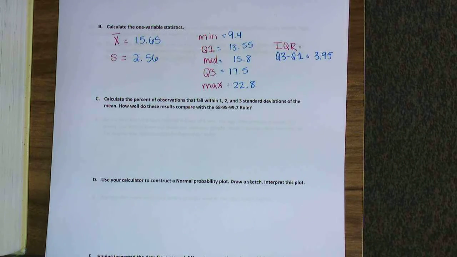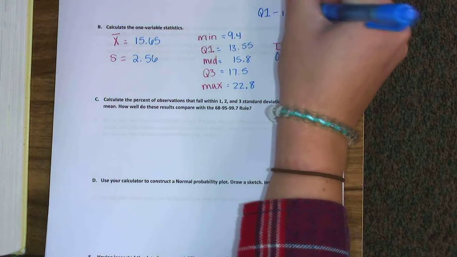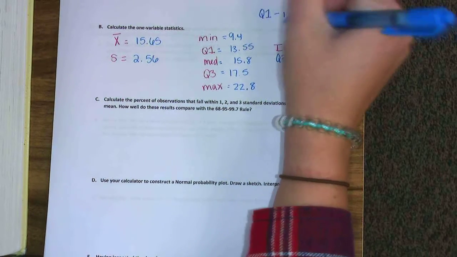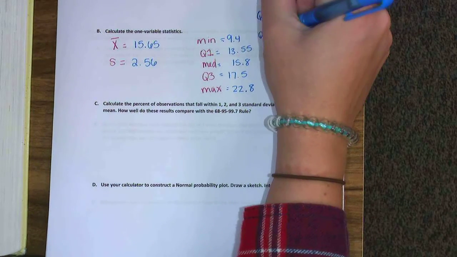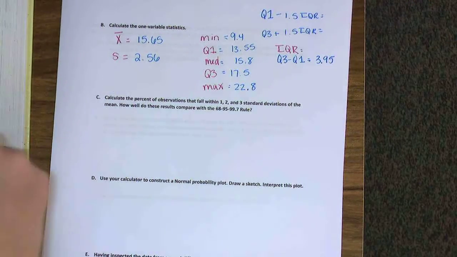Also check the fences: Q1 minus 1.5 IQR and Q3 plus 1.5 IQR, just to see if we have any values that are outliers.